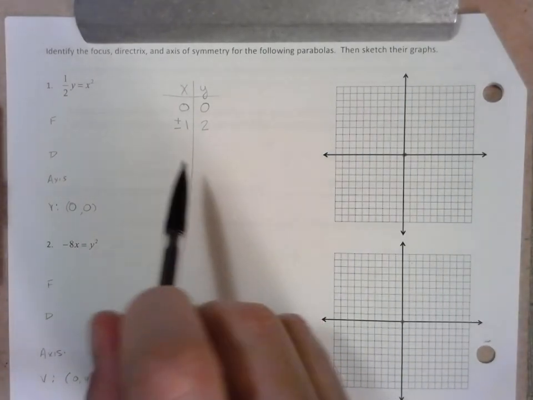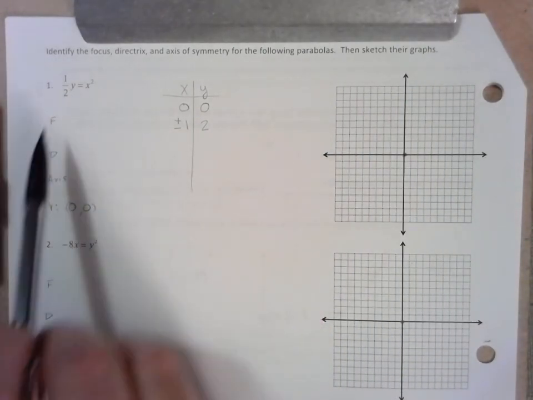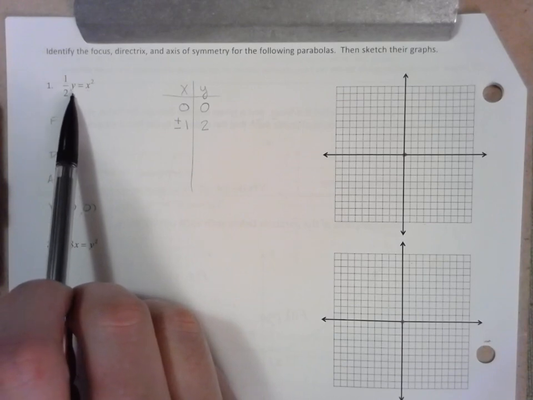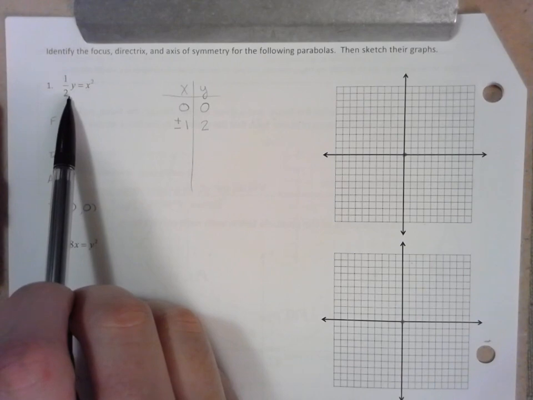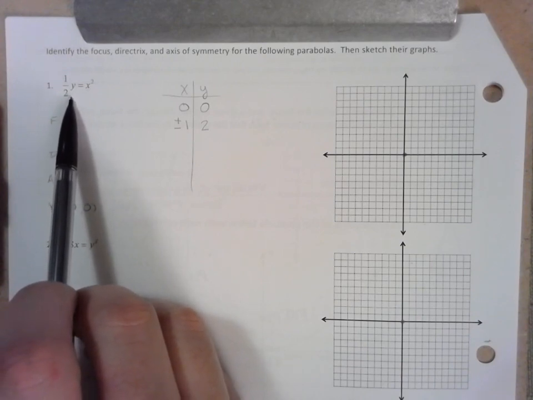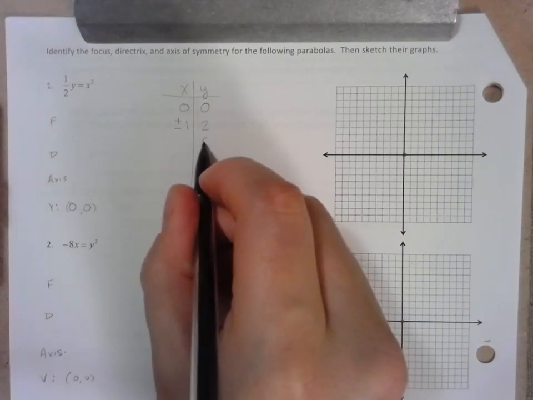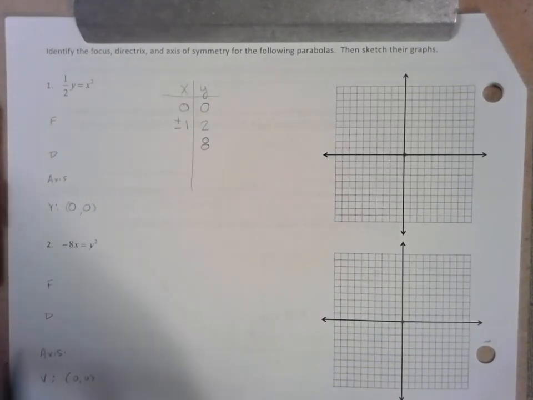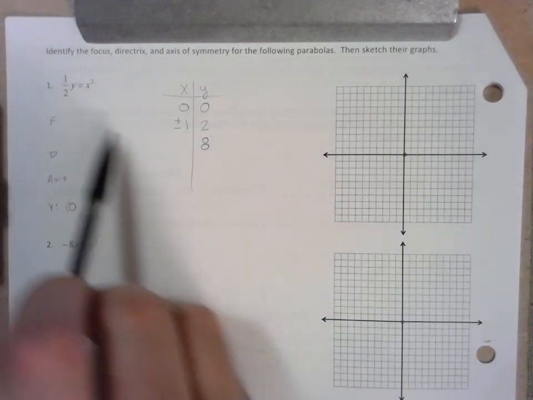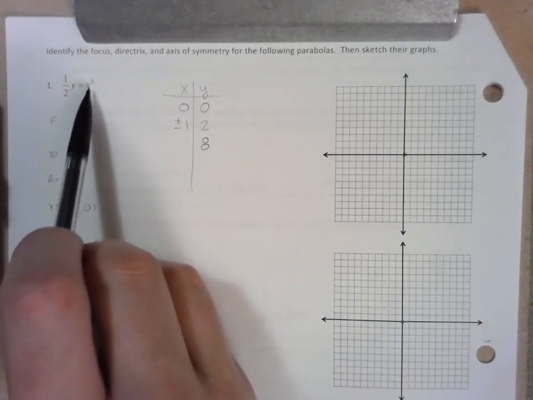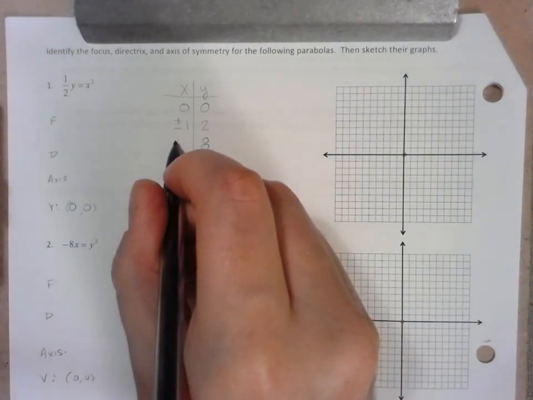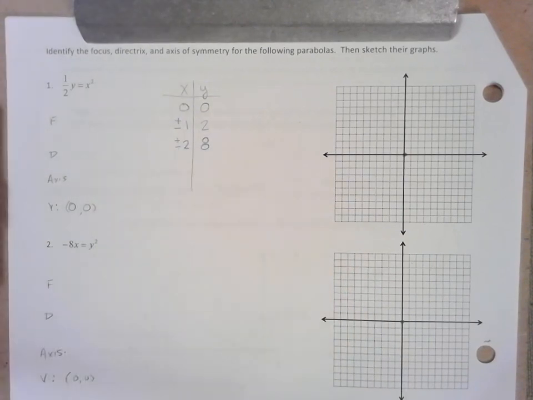Let's see what the next good value of y will be. Think, should we plug in 3? Half of 3 is not a perfect square. What about 4? Half of 4 is 2. We can try 5, 6, 7, but we won't get a perfect square until we use the number 8. Plug in 8. Half of 8 is 4. 4 is what number squared? There are 2 answers. 4 is the square of 2 and negative 2.